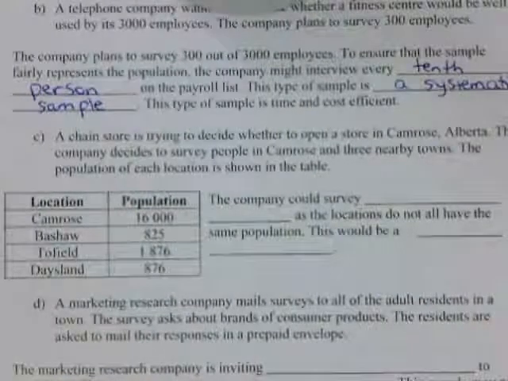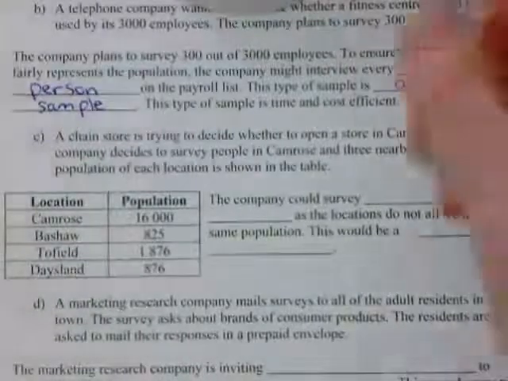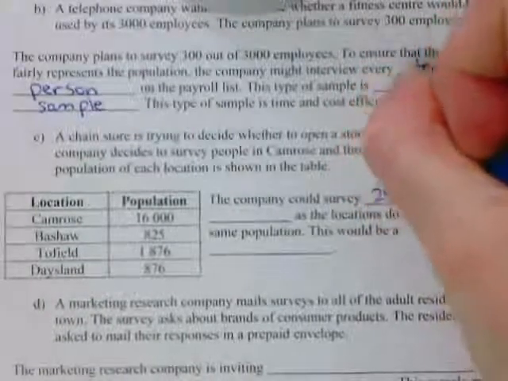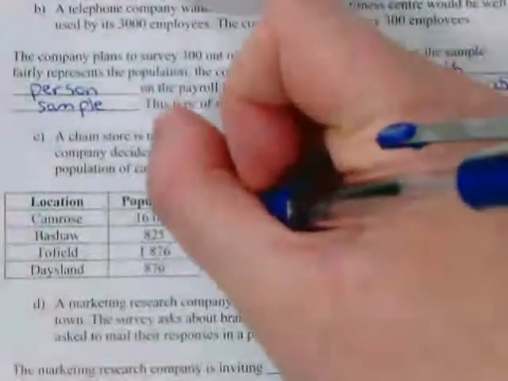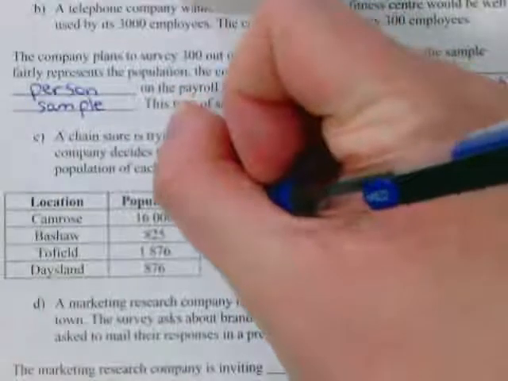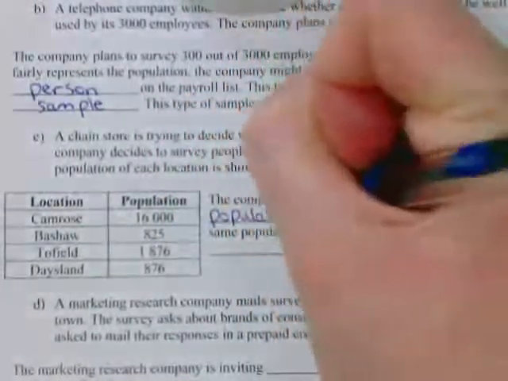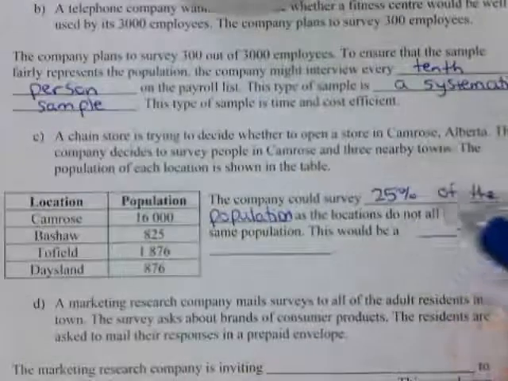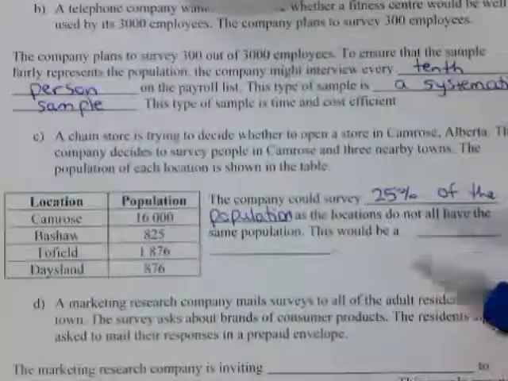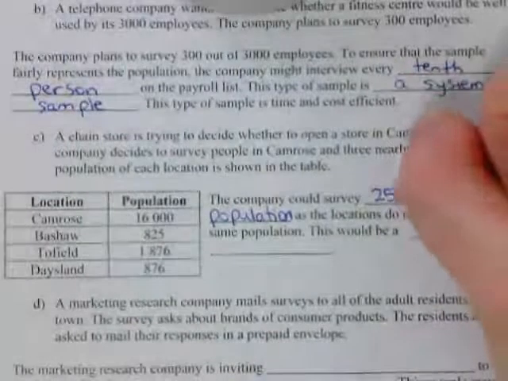So an example of this would be the company could survey approximately 25% of the population, as the locations do not all have the same population. And the minute we start talking about a percentage or a fraction, this is automatically a stratified sample.